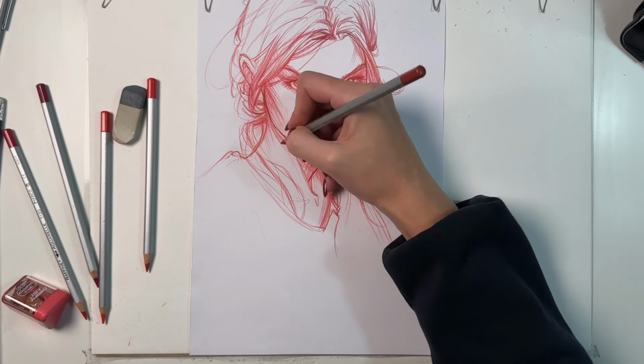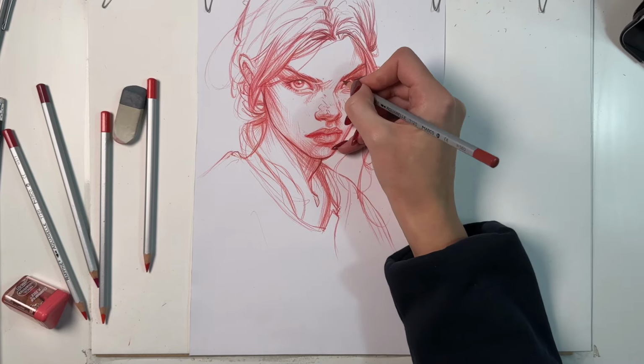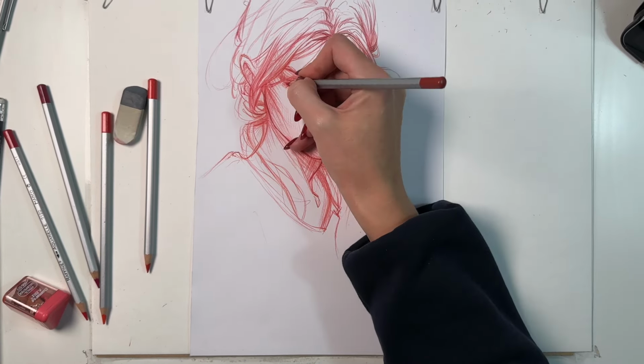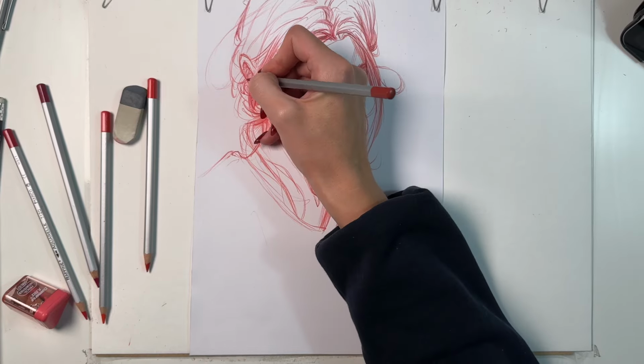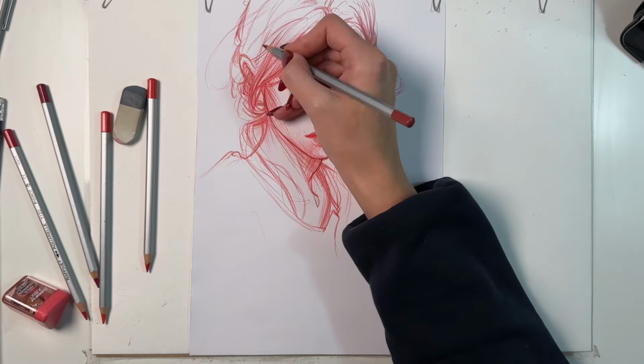Step 8. Adding shadows and highlights. Now for the finishing touches. I add shadows under the lower lip to give it more volume. I also include soft highlights, small bright spots that give the lips a natural gloss and appearance.